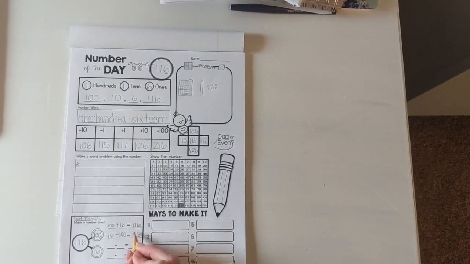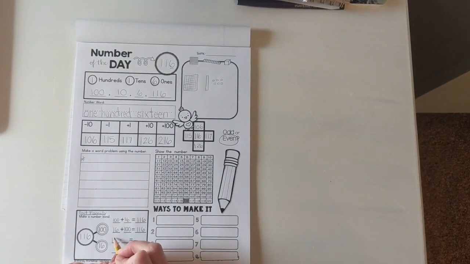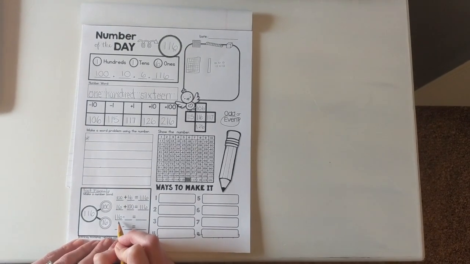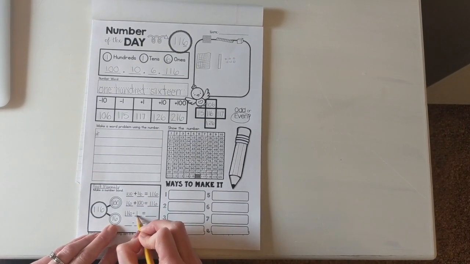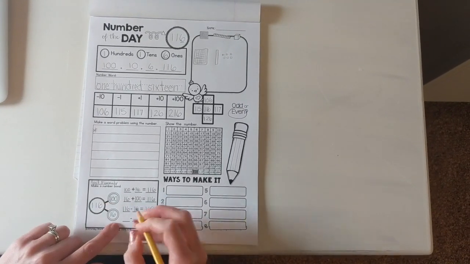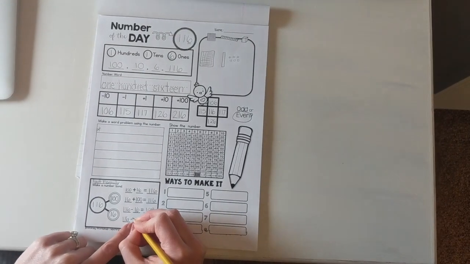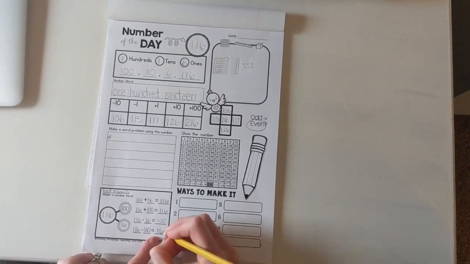I know that I can just turn that around into a subtraction sentence, and I always start, remember, with our biggest number at the front, and I take one of my other ones from my fact family. 116, take away 16, and that equals 100. 116, take away 100 equals 16.